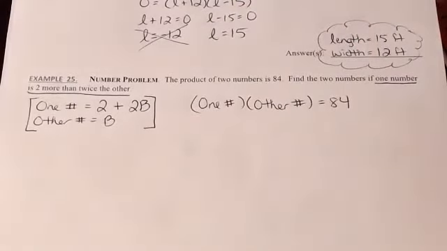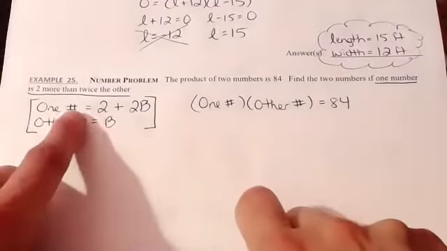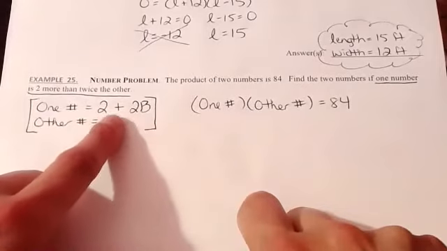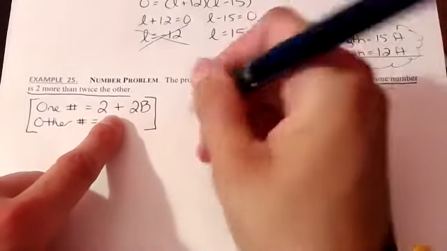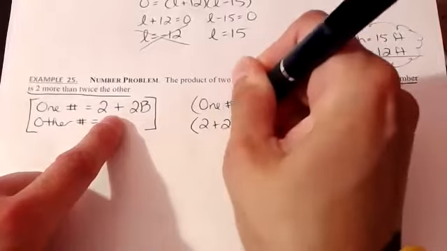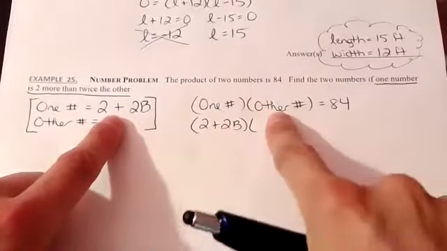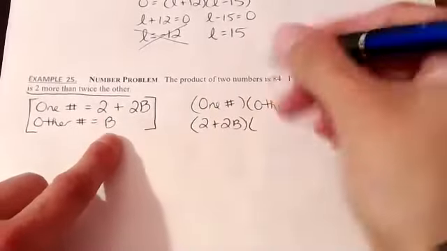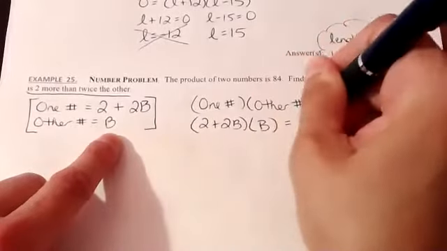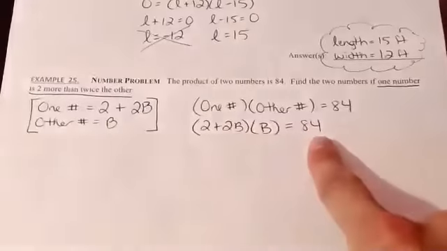Here is my equation written out in words. When we're able to write it out in words, we make that connection mathematically. Now we can substitute in our expressions. One number was called 2 plus 2b, so one number is going to be replaced by 2 plus 2b. The other number was called b, so we're going to replace that. And here is your equation.